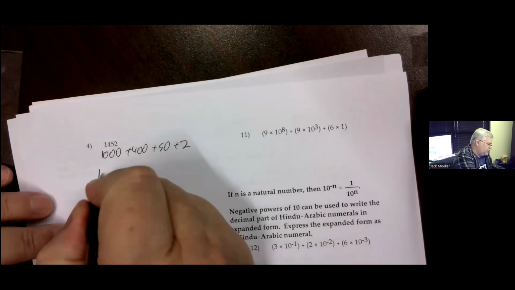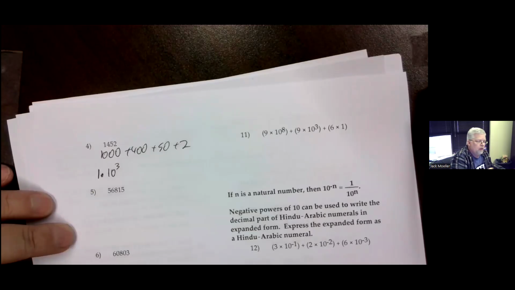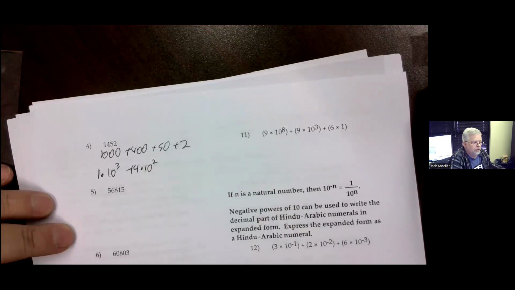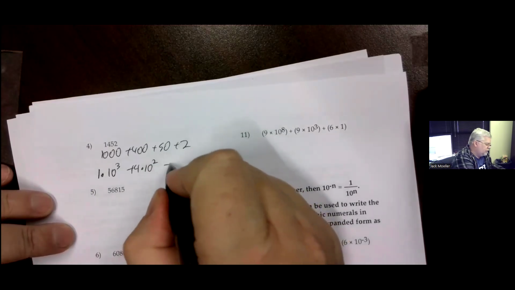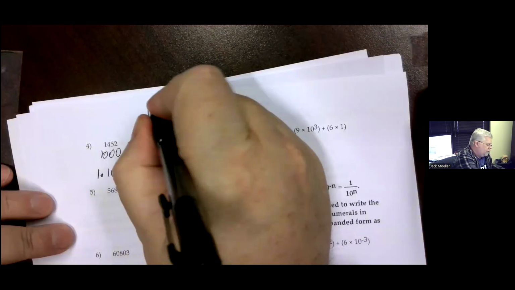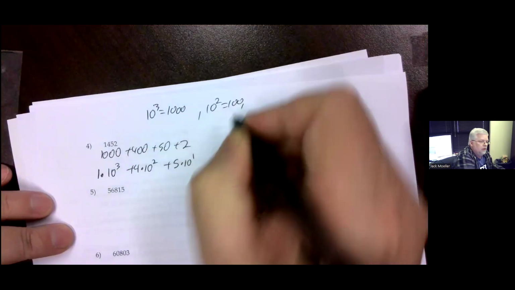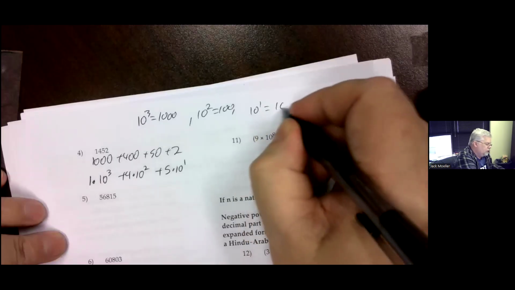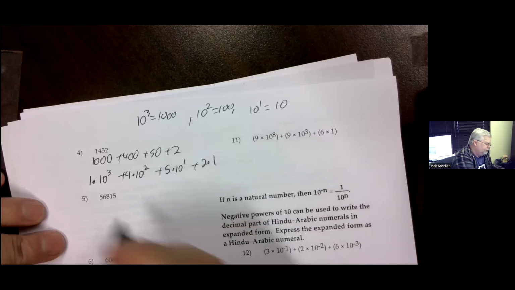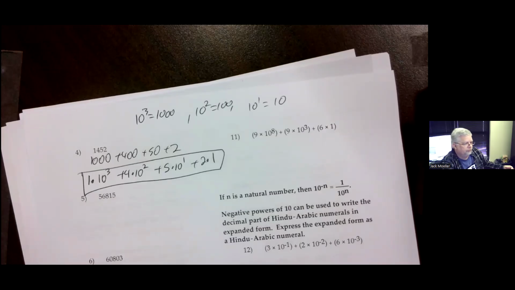So that is 1 times 1,000. And so 1,000 is 10 to the third. And then 400 is 4 times 100. 100 is 10 squared. And then 50 is 5 times 10. And 10 is 10 to the first. Yeah, so 1,000, 10 to the second is 100, 10 to the first is 10, and so on. And then 2 is 2 times 1. So that's what they're looking for in expanded form.